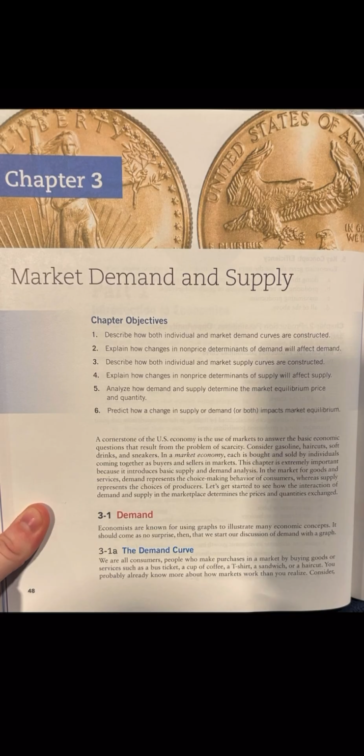A cornerstone of the U.S. economy is the use of markets to answer the basic economic questions that result from the problem of scarcity. Consider gasoline, haircuts, soft drinks, and sneakers. In a market economy, each is bought and sold by individuals coming together as buyers and sellers in markets. This chapter is extremely important because it introduces basic supply and demand analysis.